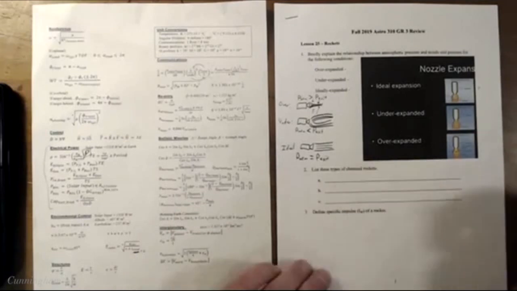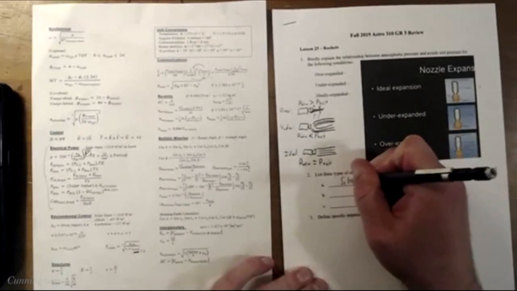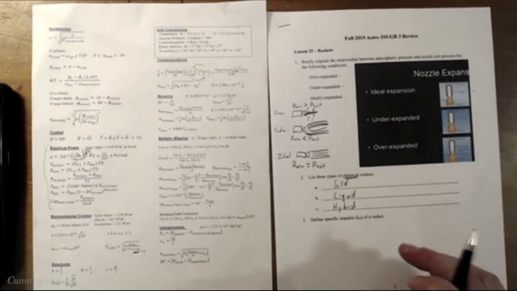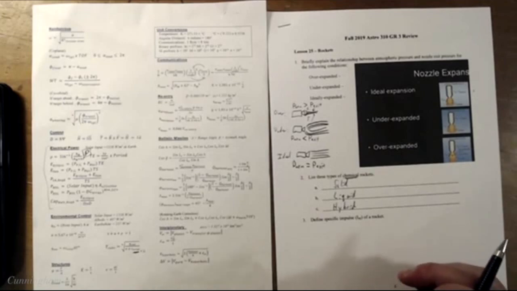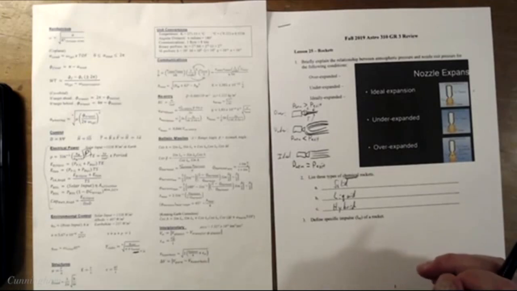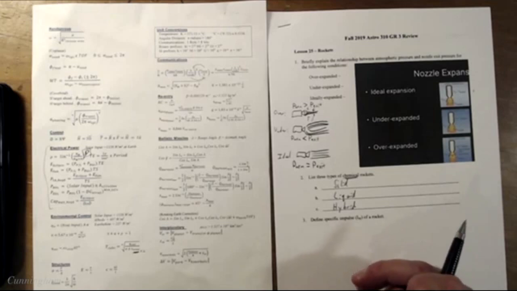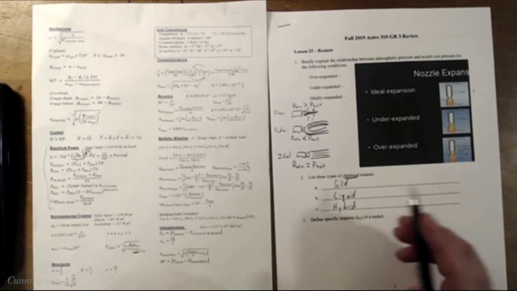Okay, three types of chemical rockets. Well, there are a few I can think of: solid, liquid, hybrids. These are types of chemical rockets. There's actually a kind of rocket we call electrical rockets, which use magnetic fields that basically eject out ions, essentially, but that's not what we're talking about here.